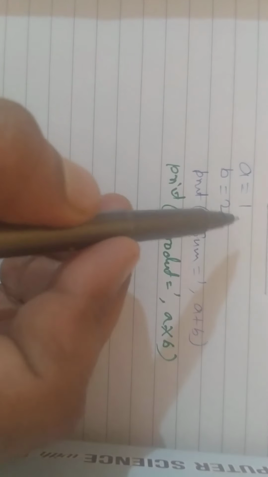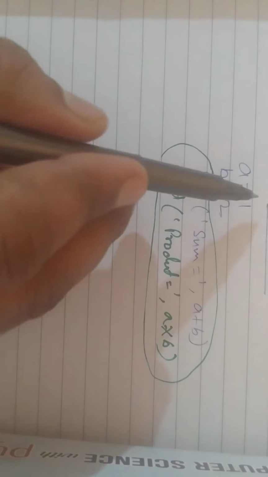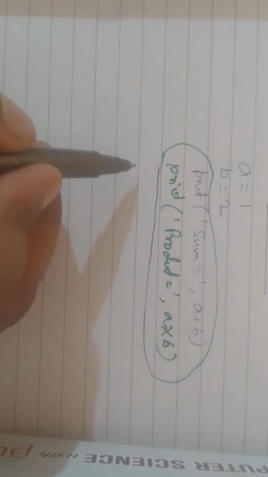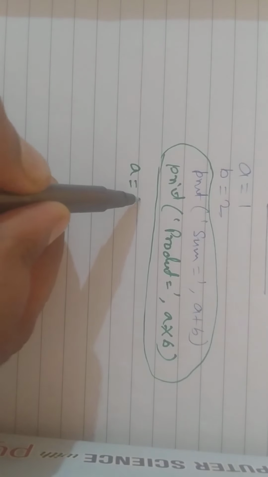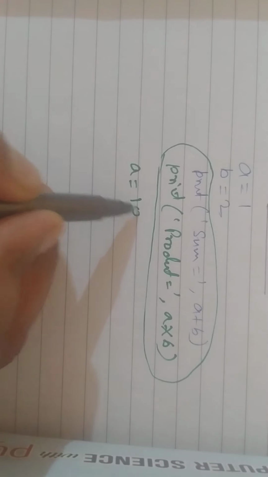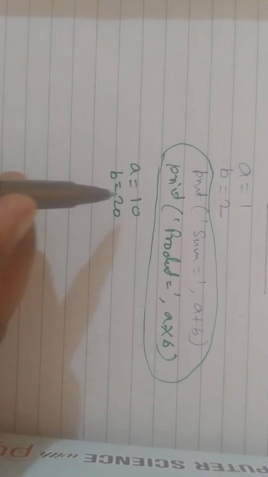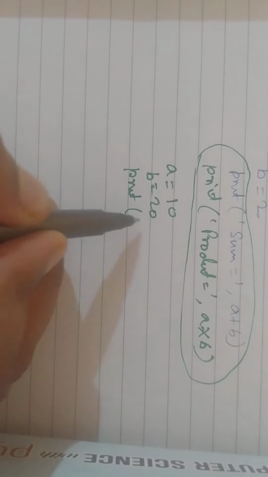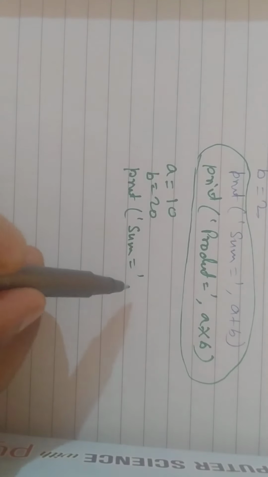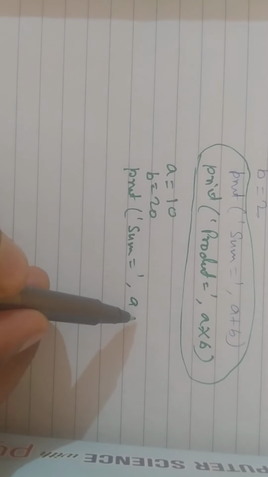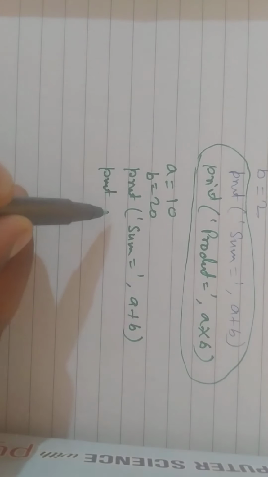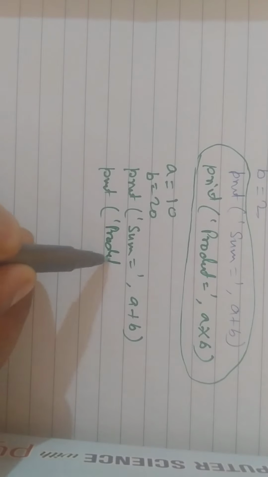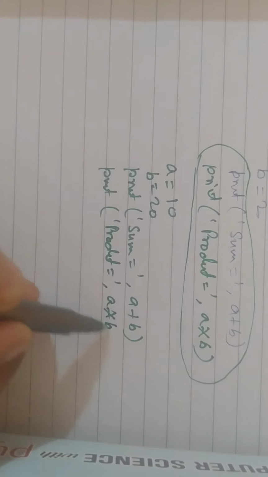Now what happens if we want to perform these two operations for some other numbers? Now suppose I am changing the numbers. I am giving a is equal to 10, b is equal to 20, and again I need the same set of operations. Means I want print sum is equal to a plus b. Now print product is equal to a into b.